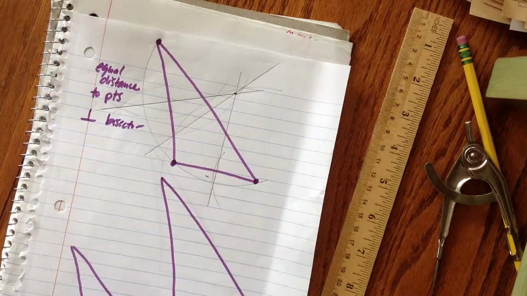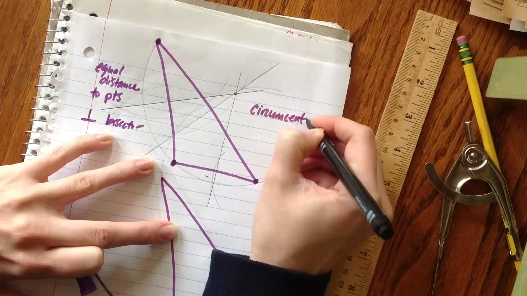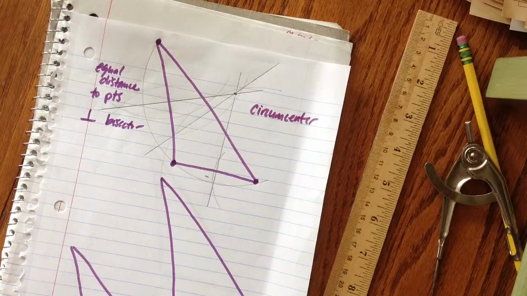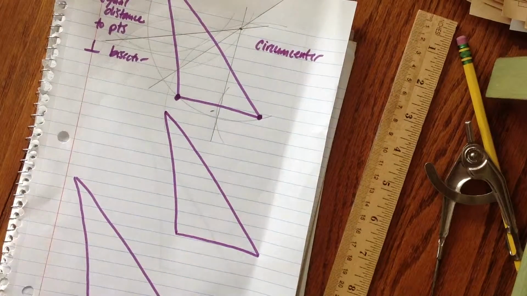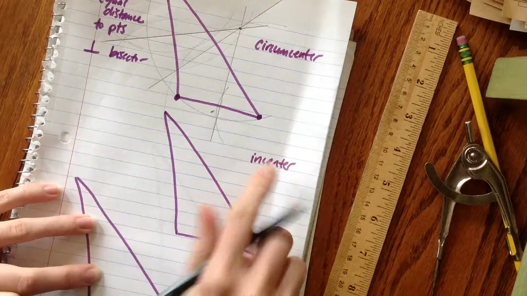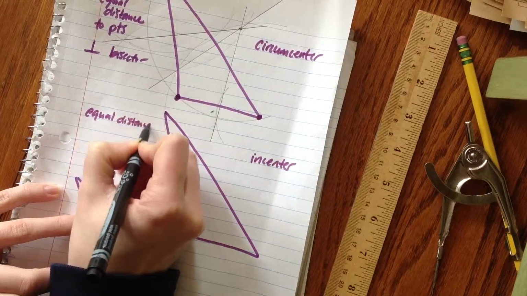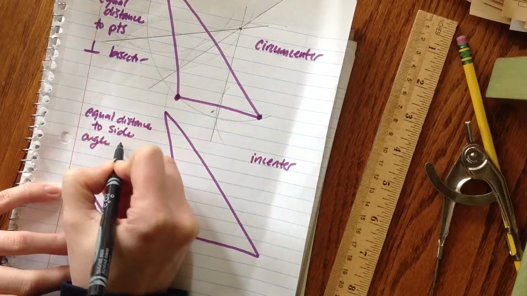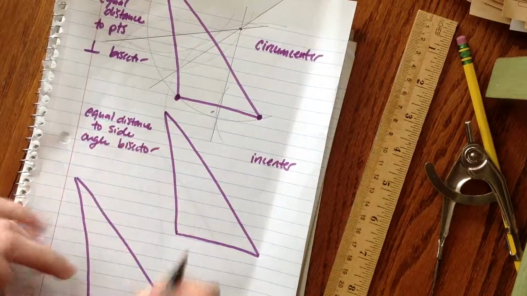Okay. To give our vocab for this is called circumcenter. Okay, and I'm going to use perpendicular bisectors to find equal distance to the points. So to help, I actually drew the exact same triangle, but this time what we're going to do is find the in-center. Okay, and if you don't remember in-center, then that's going to be equal distance to the sides. And we're going to do angle bisectors for this because the circle is going to end up being inside if it's equal to the sides.